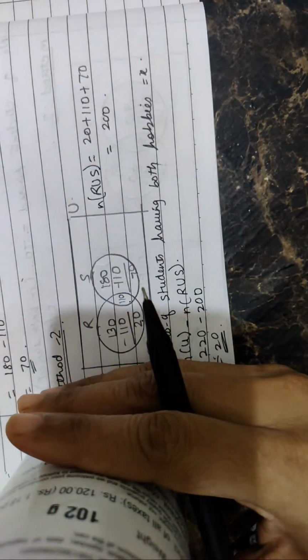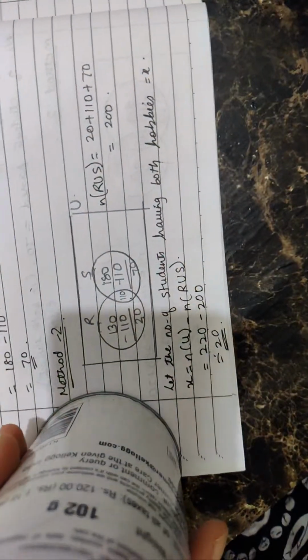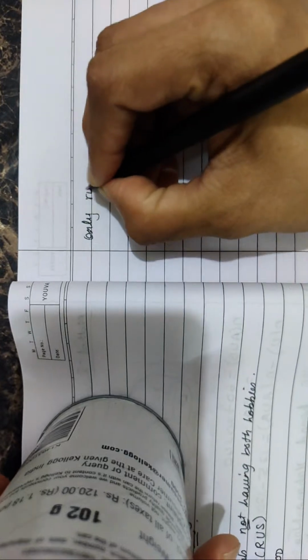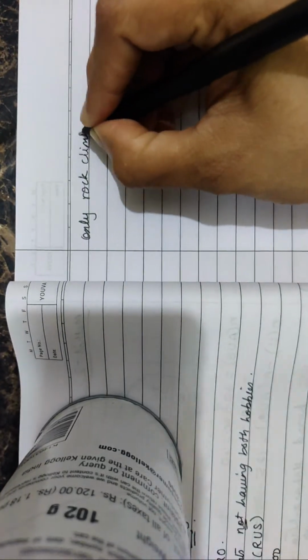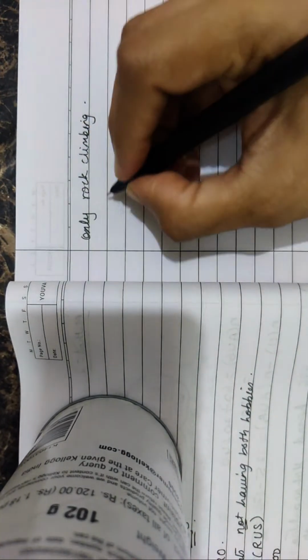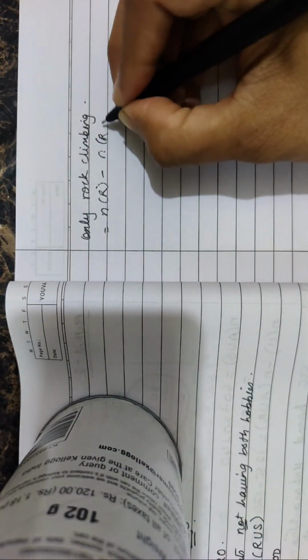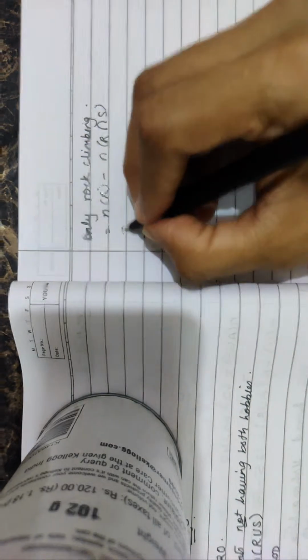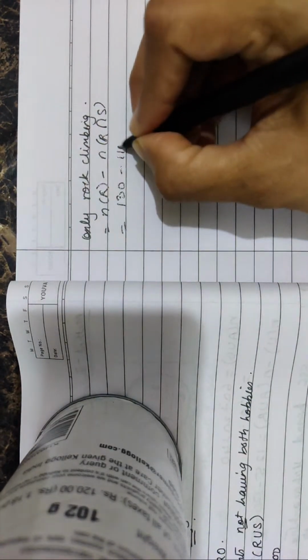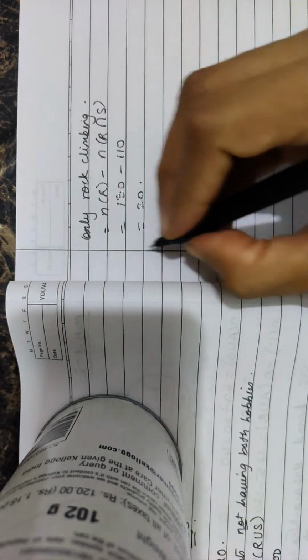Now the second, only rock climbing. So for that, number of students of rock climbing minus R intersection S, that is 130 minus 110, that is 20.